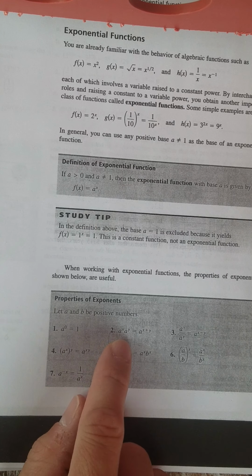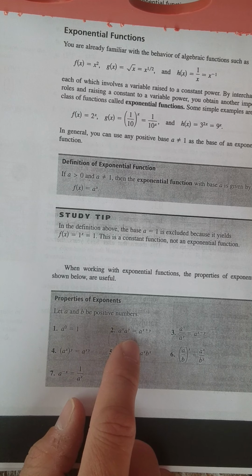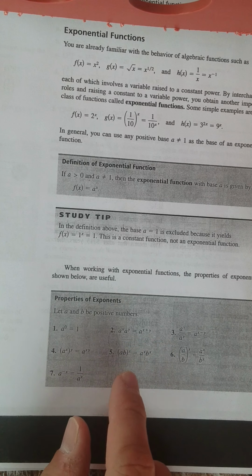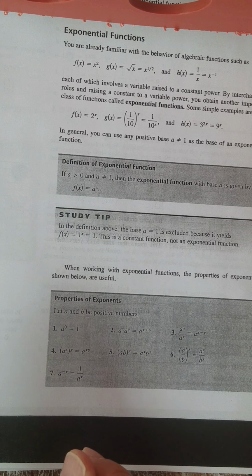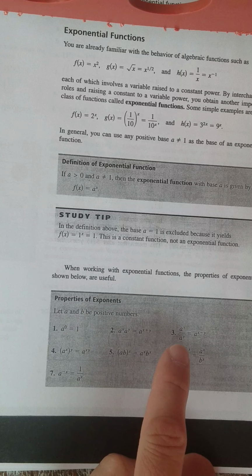Okay, then we get into like bases. So if you have two things that have the same base, you can add their exponents together, which makes perfect sense. It's like having x to the second times x to the third. Well, that just means there's 5 total x's. X to the second means x times x. X to the third means x times x times x. So all in all, there's 5 x's in that situation.